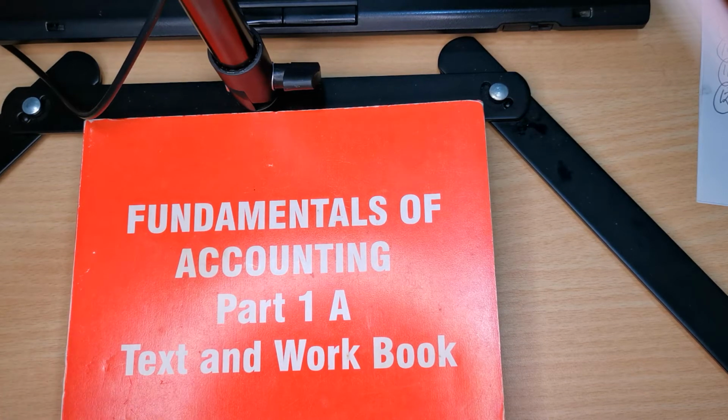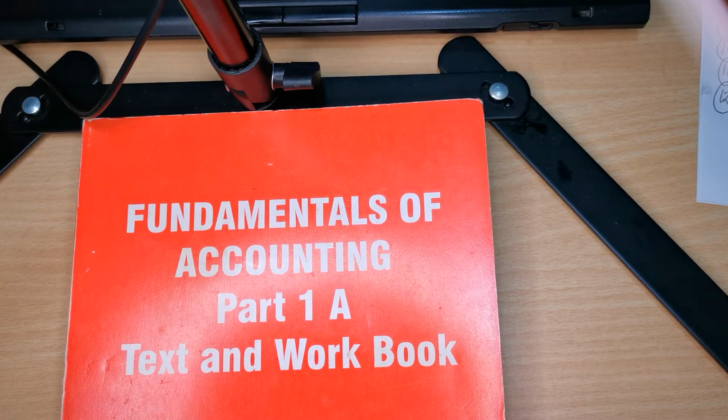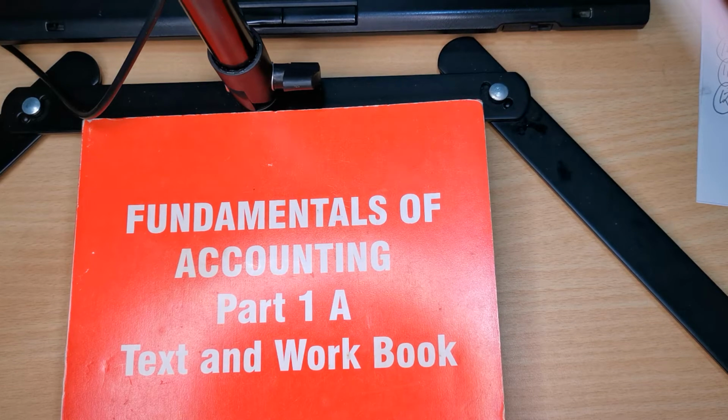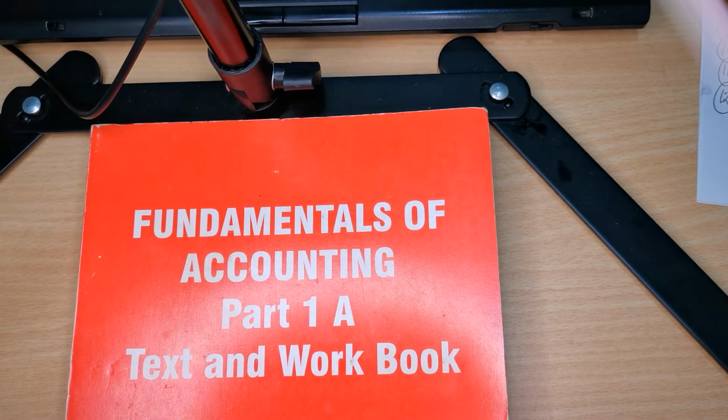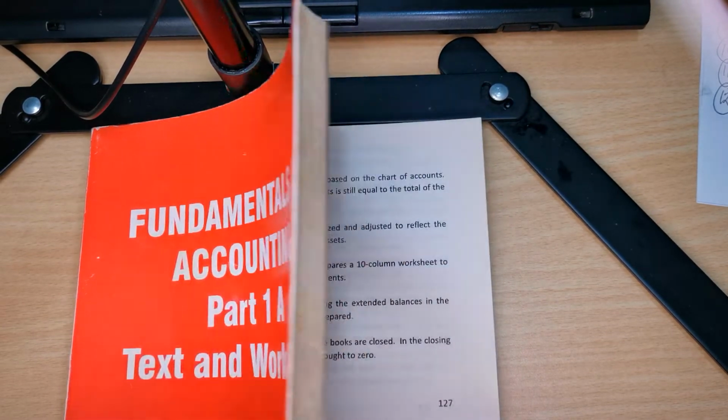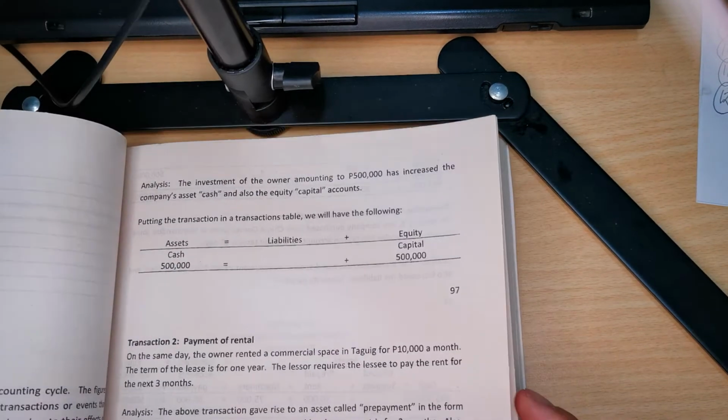If you're seeing this book, this is actually my unpublished book for fundamentals of accounting intended for ABM students. Okay? So ngayon, pag-usapan natin, we're done with the statement of financial position. Pupunta naman tayo ngayon sa income statement.